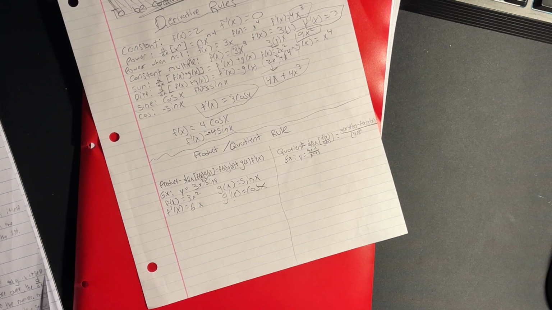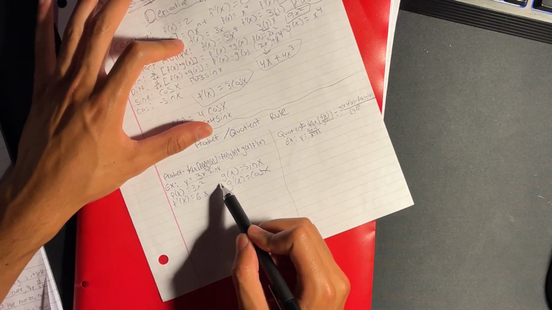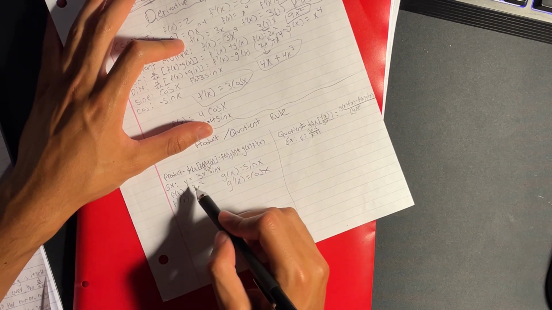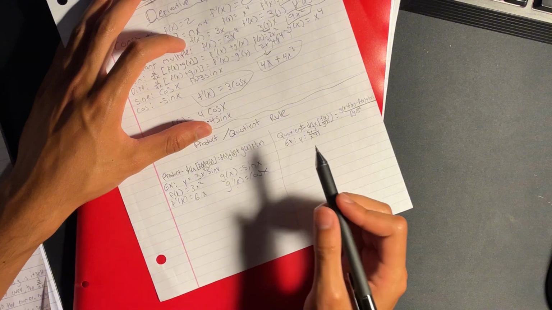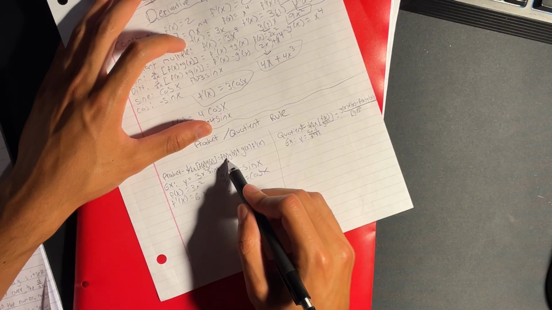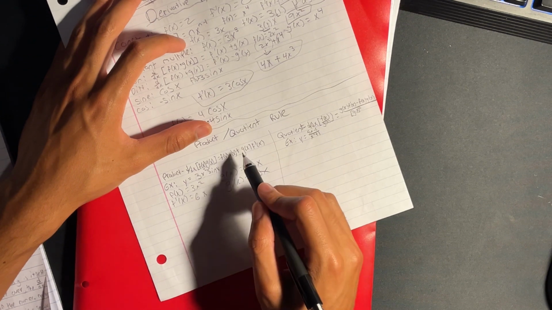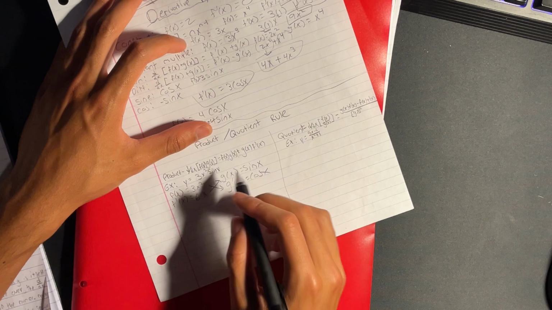A good way to remember this is writing it out like an x, like f of x, and then under it is f prime, and the same with the g. Because you're multiplying a non-derivative and then a derivative, this times this and this times this, like an x, you see?